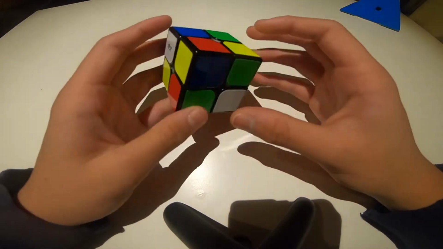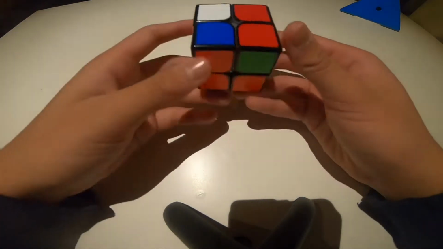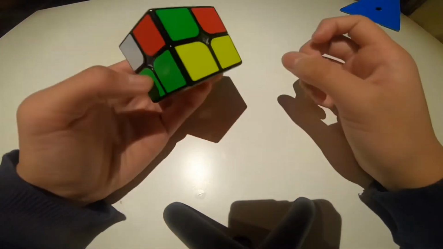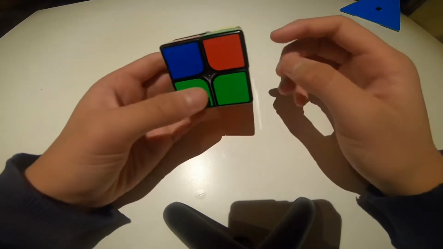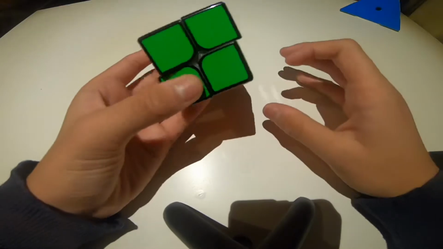Firstly, I'm just going to be showing all of the methods in case you don't know what some of them are. So the first one is layer by layer, and I don't mean like the beginner method, it's where you do stuff a lot more efficiently. So here I'm going to be solving a layer, like this. Then I'm going to do OLO, make the top all the same, and then PLO.